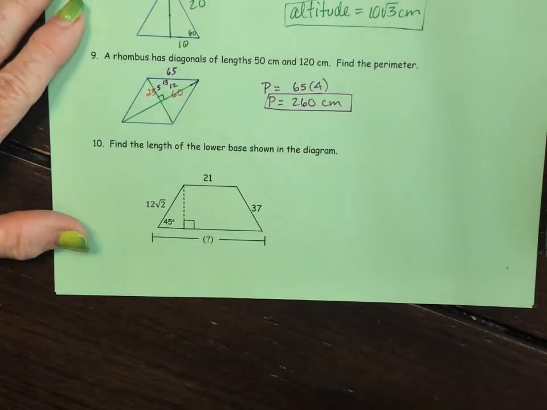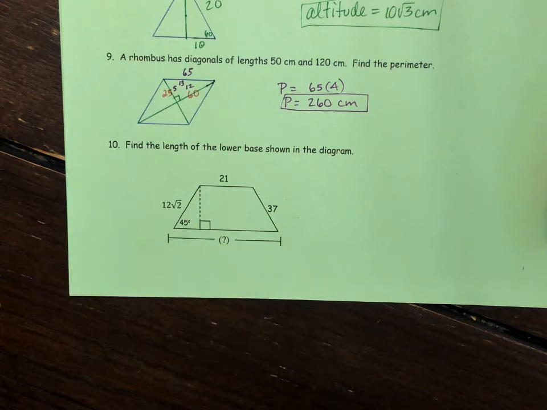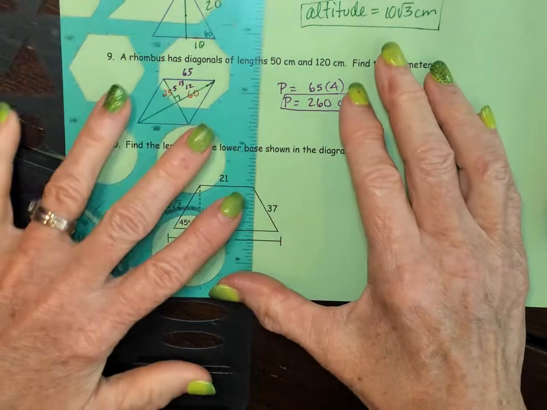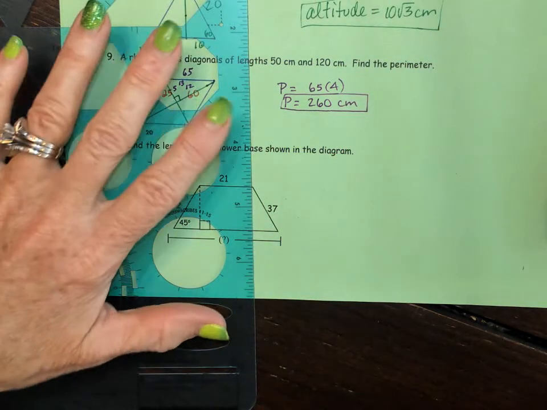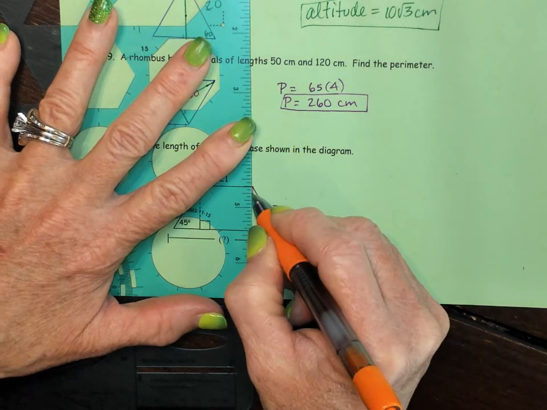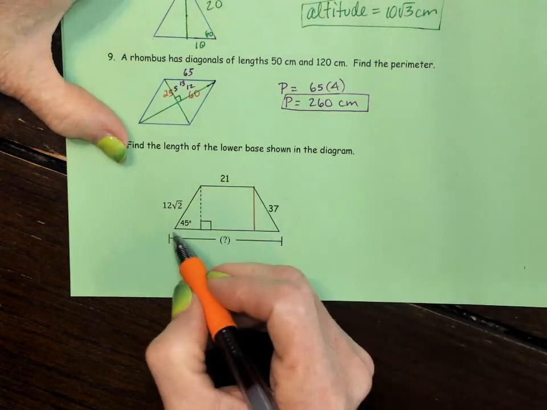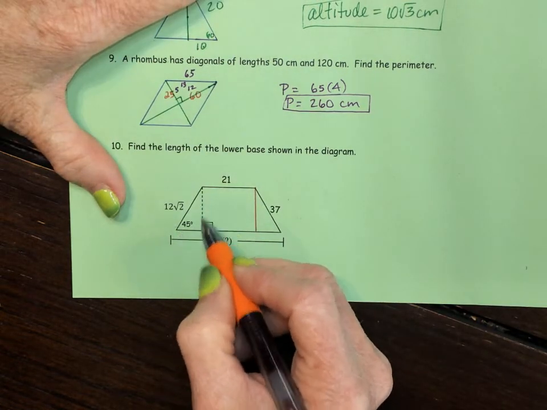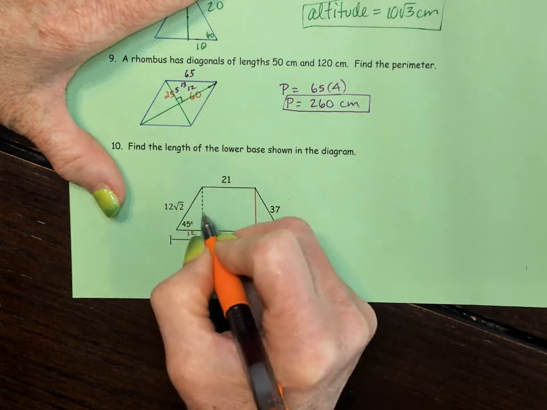Okay. Last one down here. Find the length of the lower base, all of that down here. All right, I'm going to drop another altitude over on this side. And let's see. Oh, we have a 45, 45, 90 over here, that's 12 square root 2. This is 12.